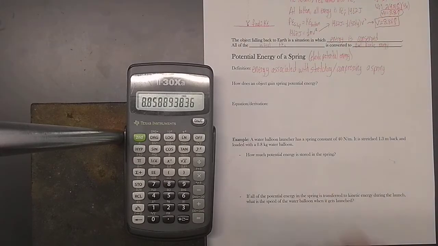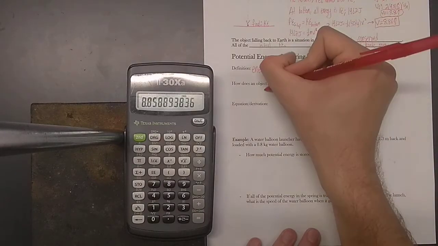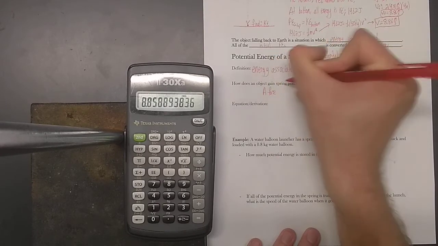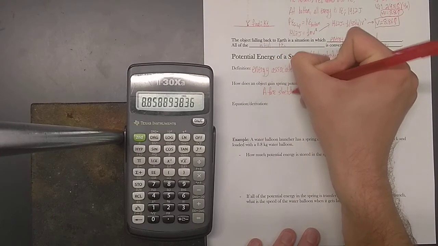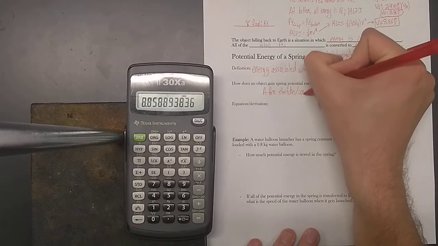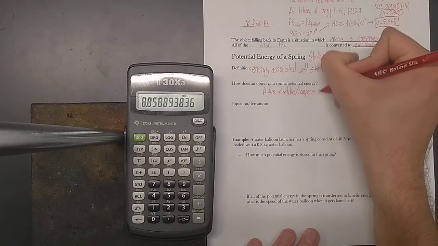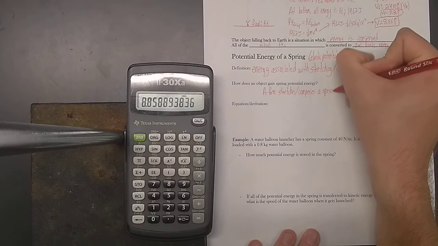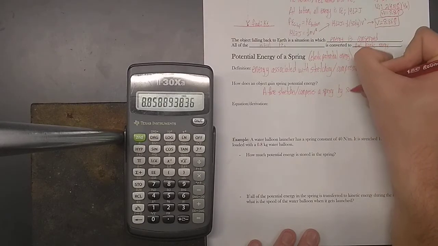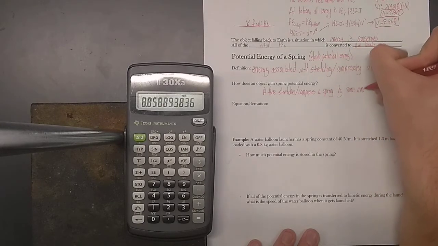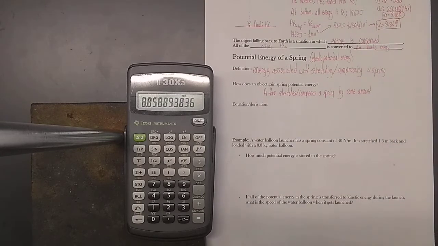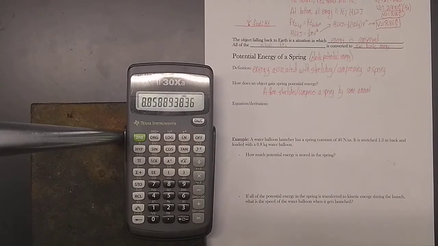So how does an object gain spring potential energy? A force stretches or compresses a spring by some amount. I'm going to show you the equation, the derivation for this. This one's a little funky, but just follow along.